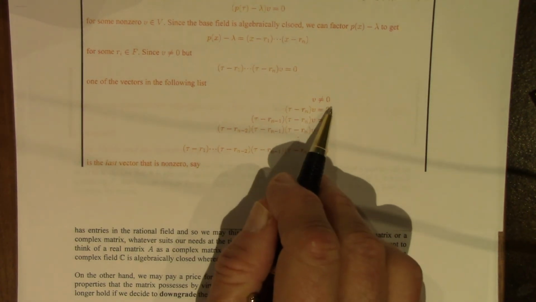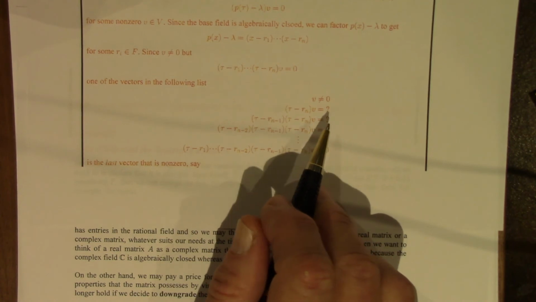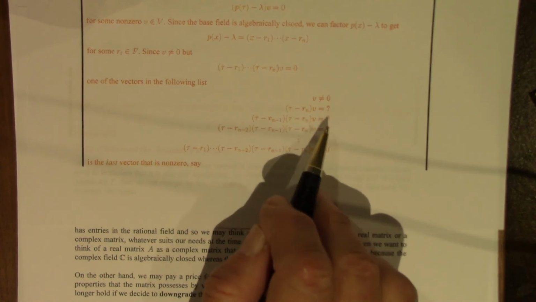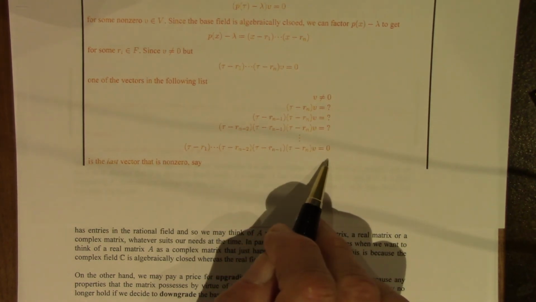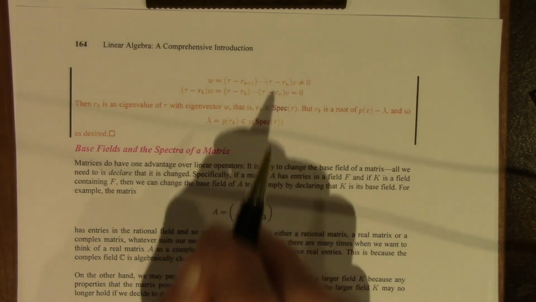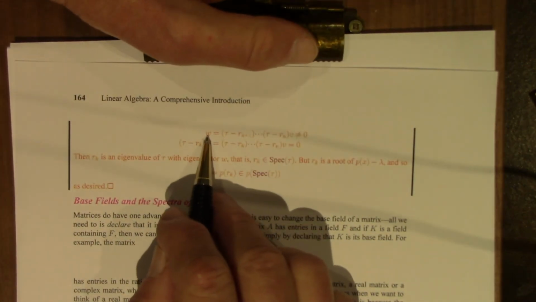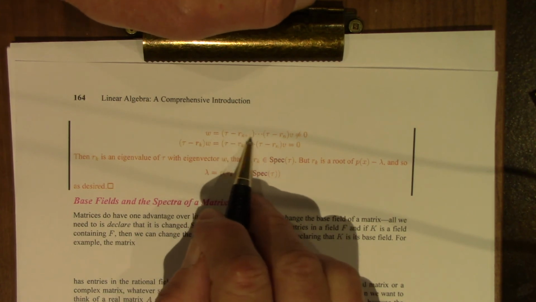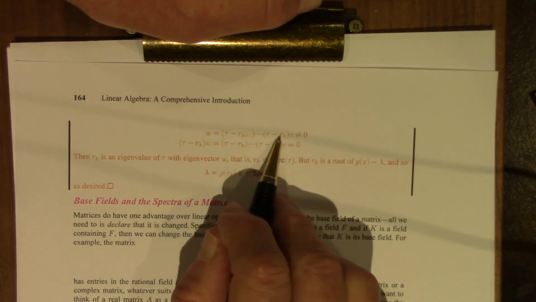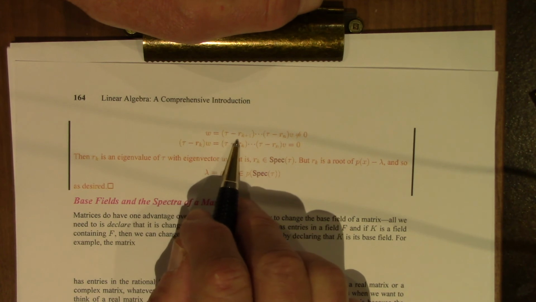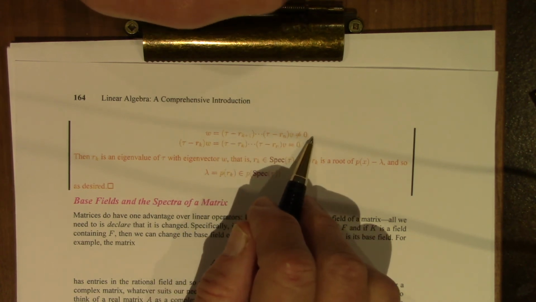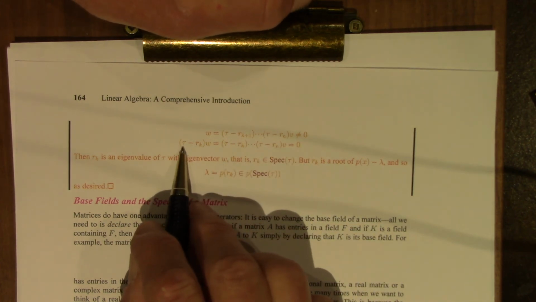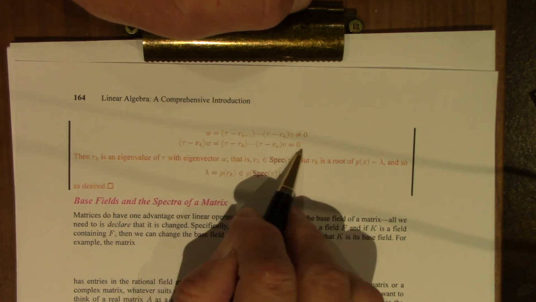So one of these vectors is the last non-zero vector. The next one is 0. From then on, they're all zeros. So let's say that this vector, which I'll call W, is a partial product, tau minus r_{k+1} up to tau minus r_n applied to v. This is the last non-zero one, which means if I hit this with tau minus r_k, I get 0.